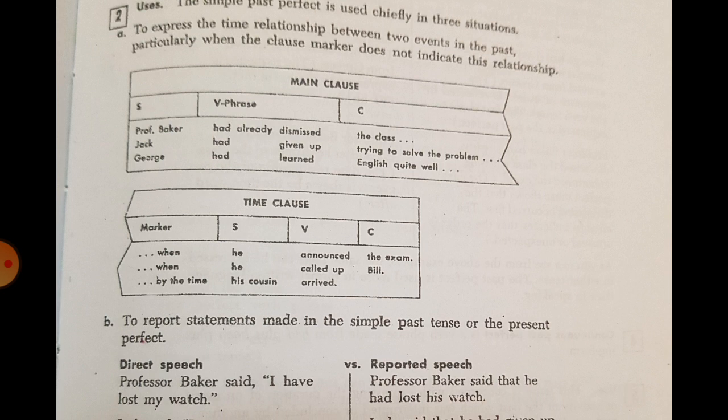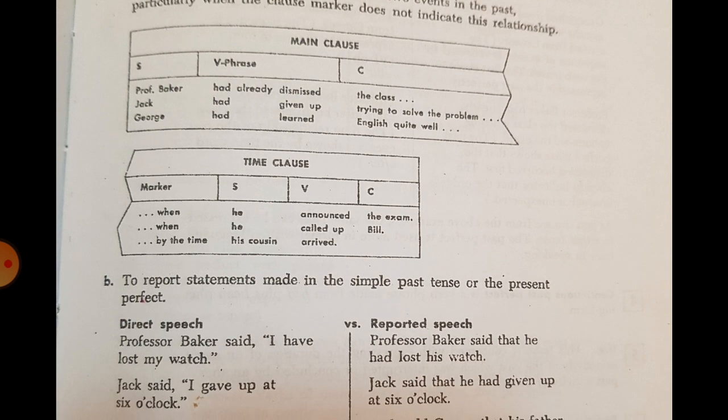Let's see the example. Here in these two boxes, you can see that the end of the first box continues with the second box. Listen. Professor Baker had already dismissed the class when he announced the exam. Two actions. The first one, Mr. Baker had dismissed the class. Then, when you say when, then he announced the exam.